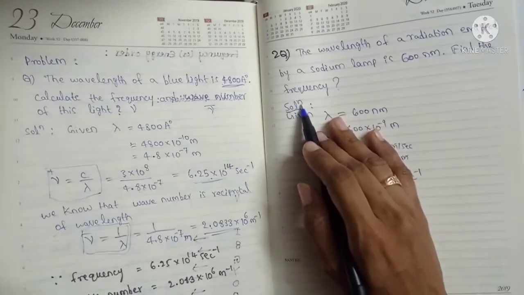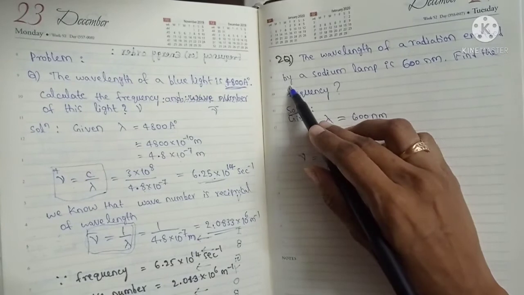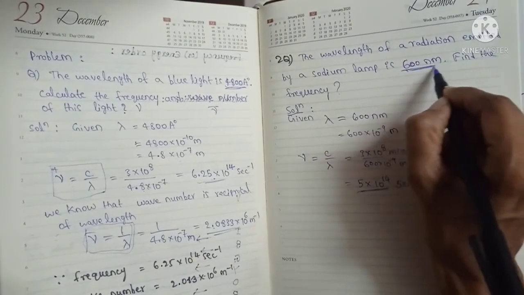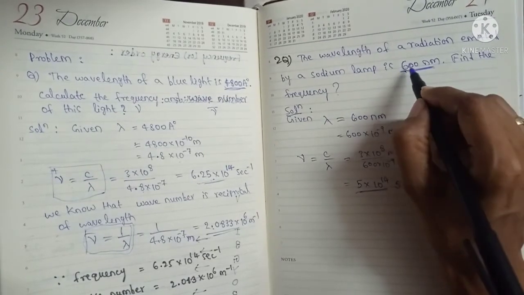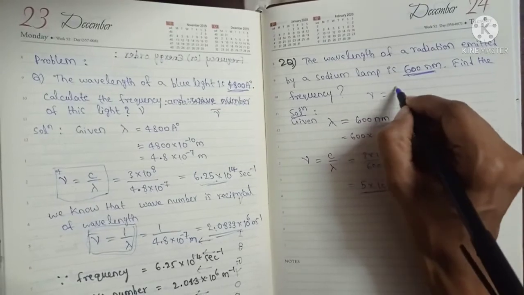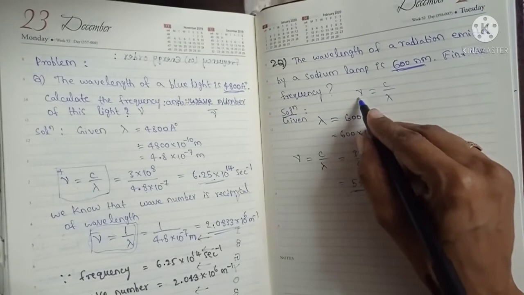And then one more problem. The wavelength of a radiation emitted by a sodium lamp is 600 nanometers. They have given the wavelength lambda is 600 nanometers. Find the frequency. Very easy. Nu equals c by lambda. Just substitute the values, you will get the frequency.